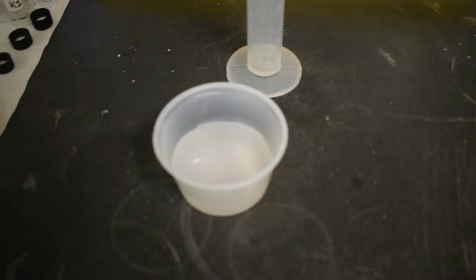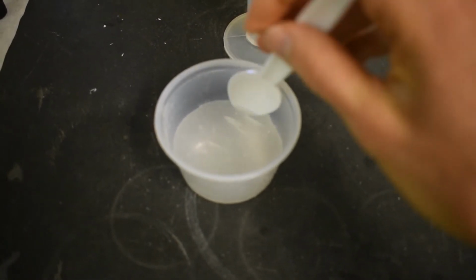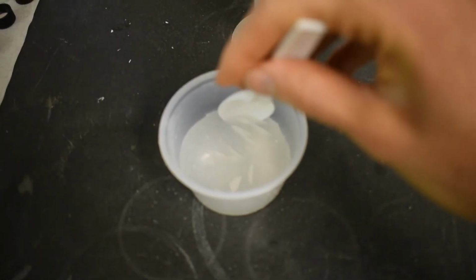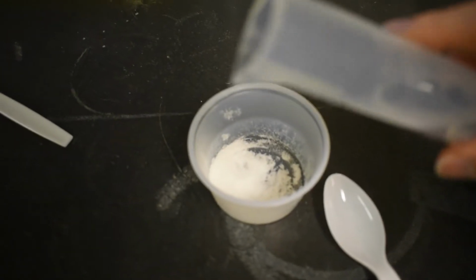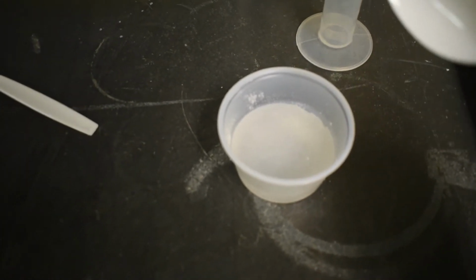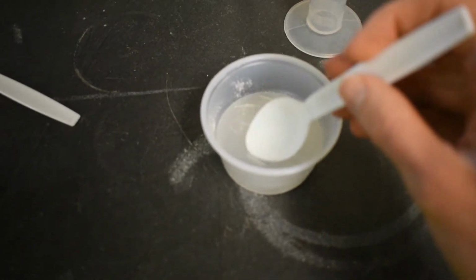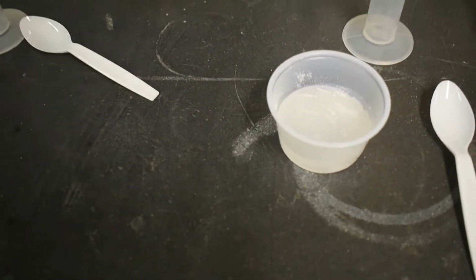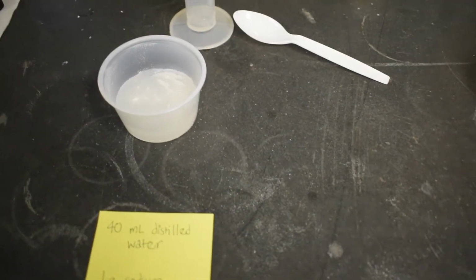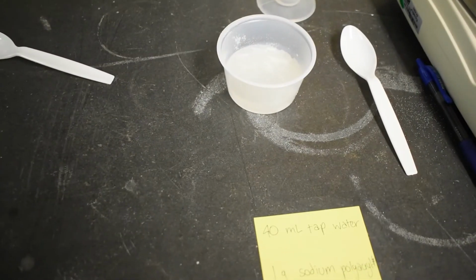Looks like I'll grab a spoon to test it. So it's pretty hard. Looks like it's absorbed quite a bit. Let's try the tap water. Okay, and I would say it is hardened about the same amount. So to me, right now, my conclusion is that the type of water doesn't seem to really affect how well the sodium polyacrylate absorbs. It seems to absorb distilled water and tap water equally well.